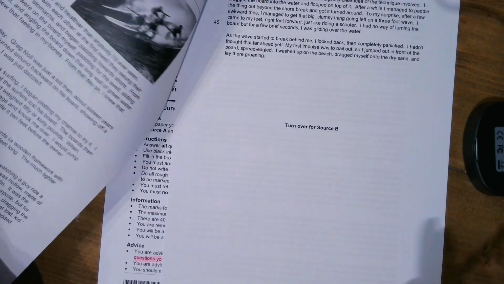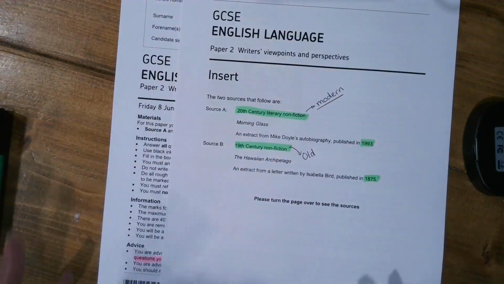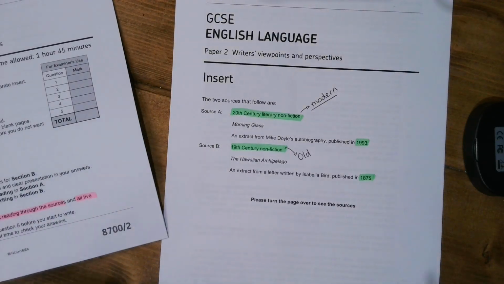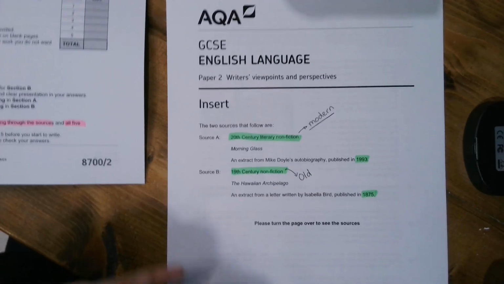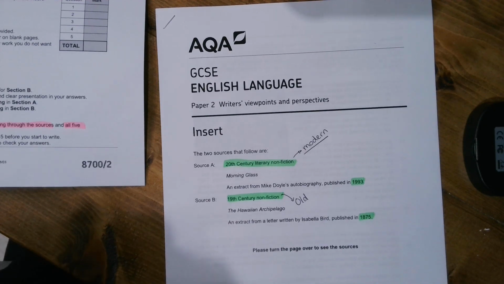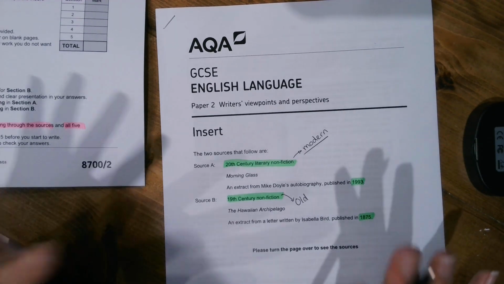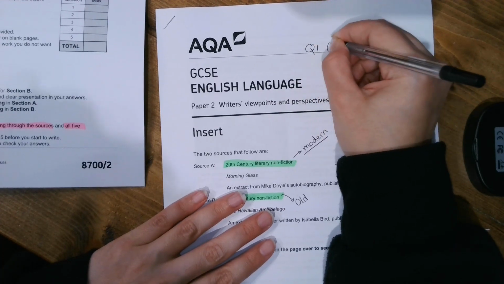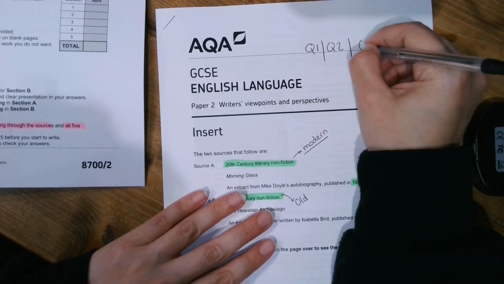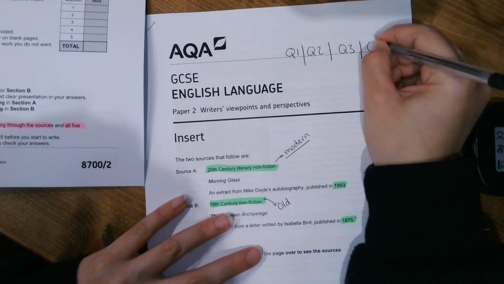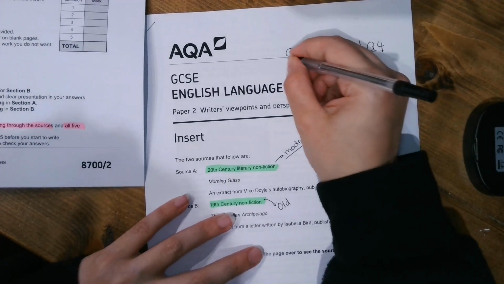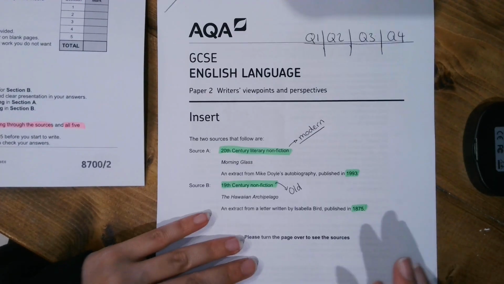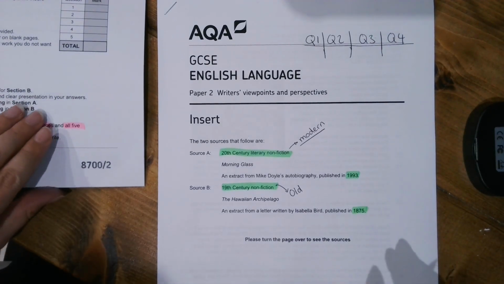Now, I'm not going to read the sources first. I think it's really important that I get to know the questions and I start to figure out which questions require what sources. And I like to do this actually myself on the front of the insert source. So I tend to write question 1, question 2. So I just get that ready. Question 3, question 4. Okay, and what I'm trying to do is make sure that I know exactly what sources I should be using.